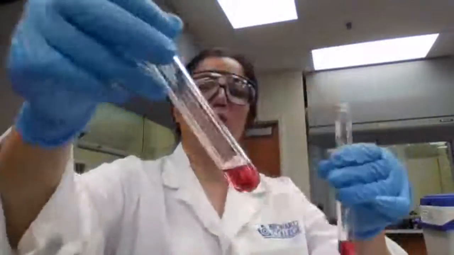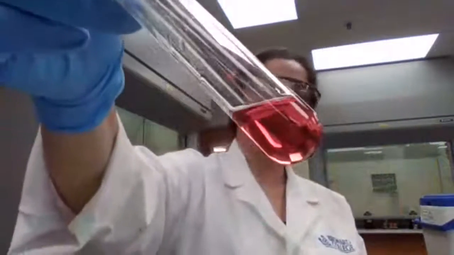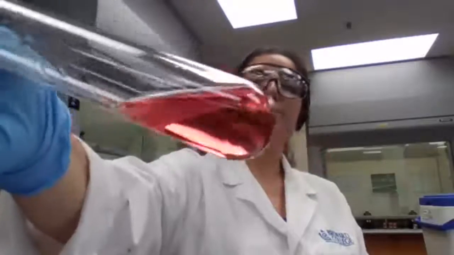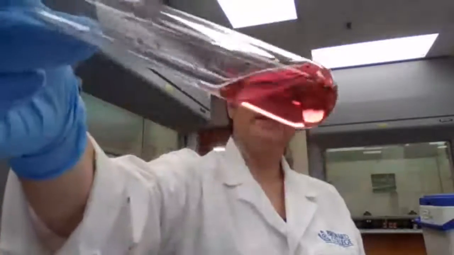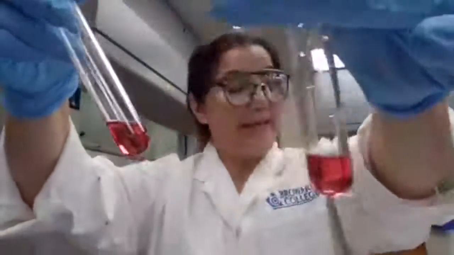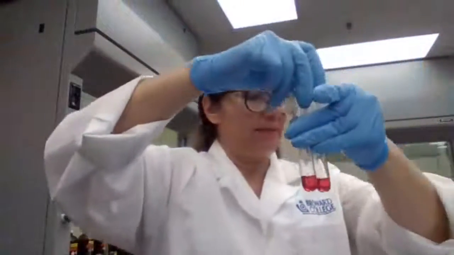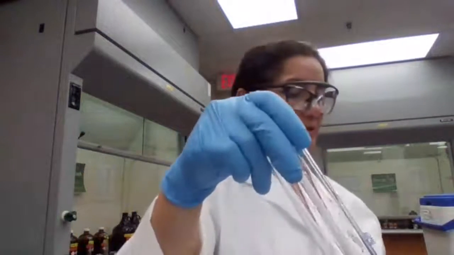I want you to record the color of cobalt 2 chloride. This is before adding anything, or before any changes.